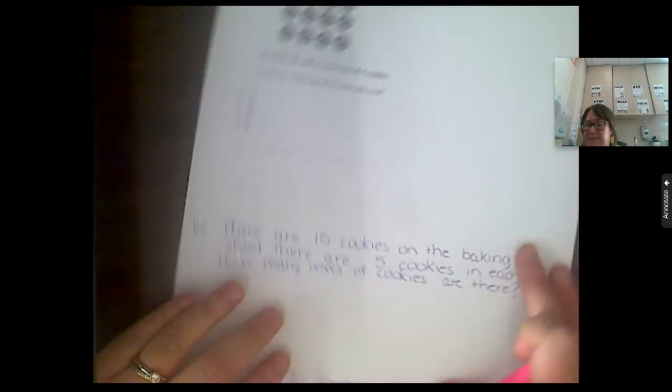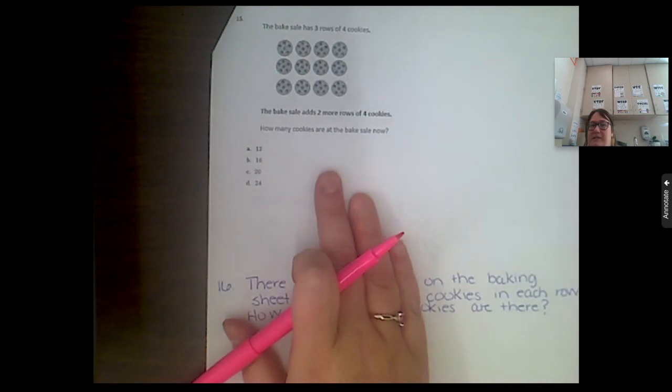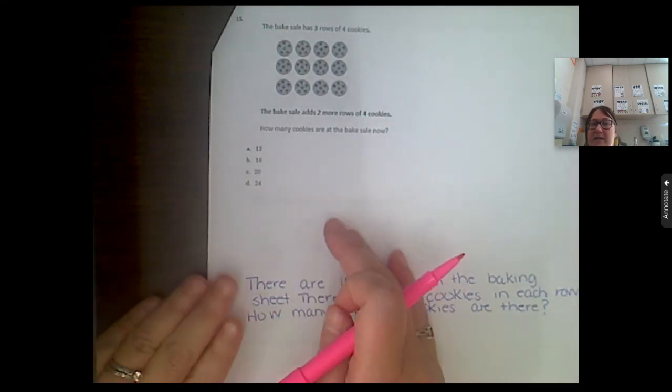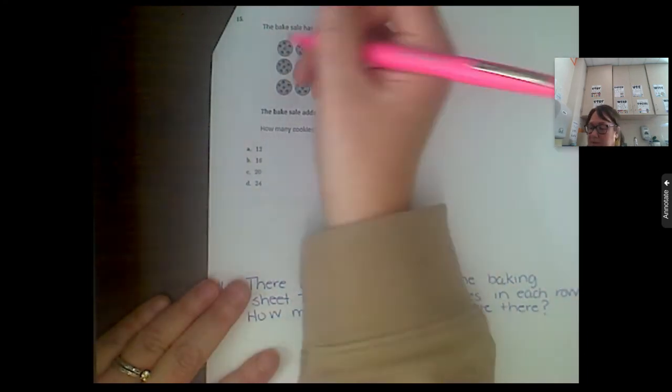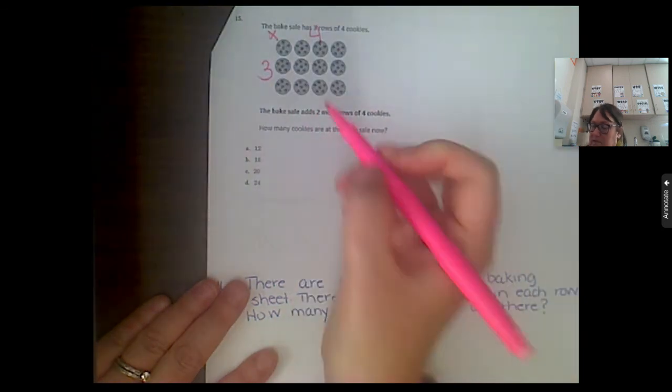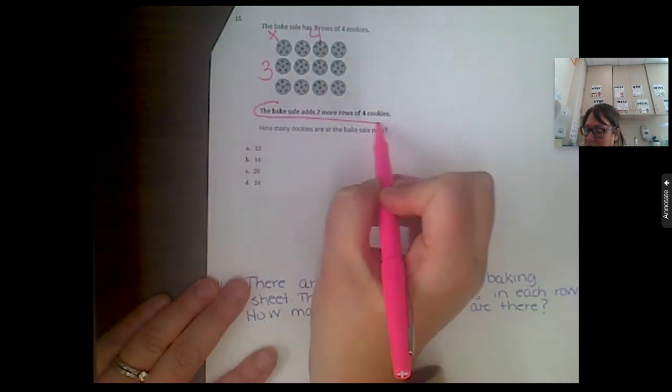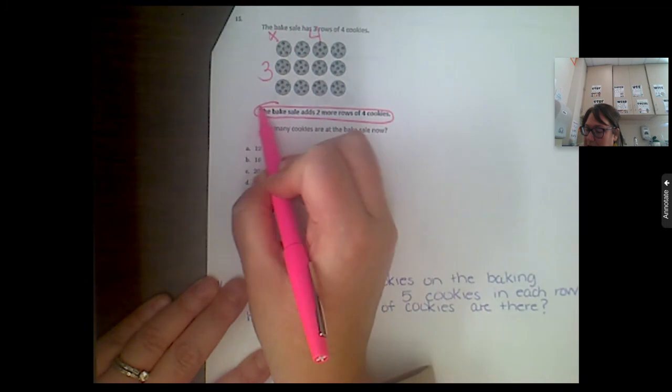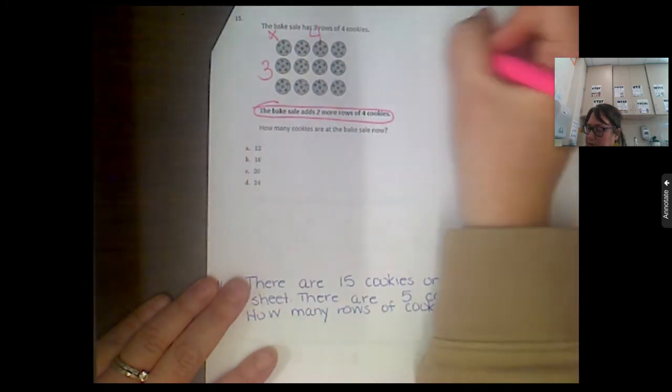Last page. I added a couple that I wanted to look at there, but let's just focus on number 15 for right now. So the bake sale has 3 rows of 4 cookies. So here we go, 3 rows of 4 cookies. The bake sale adds 2 more rows of 4 cookies. I don't really have room to do that, do I? I'm just going to redraw this right here.